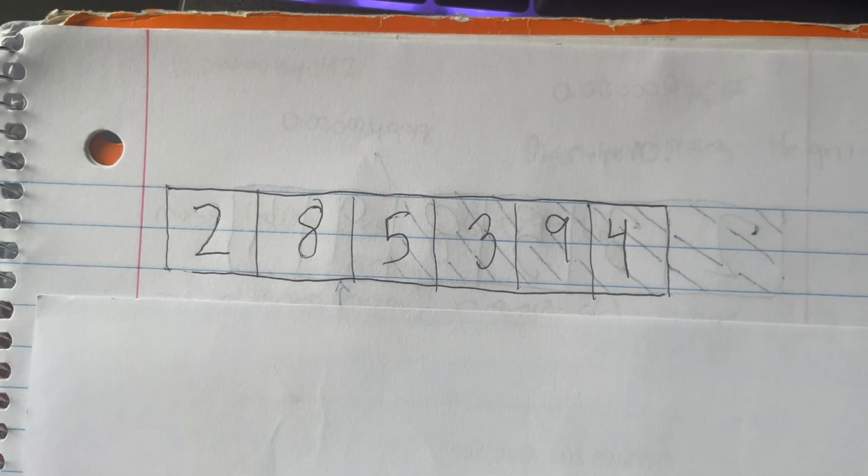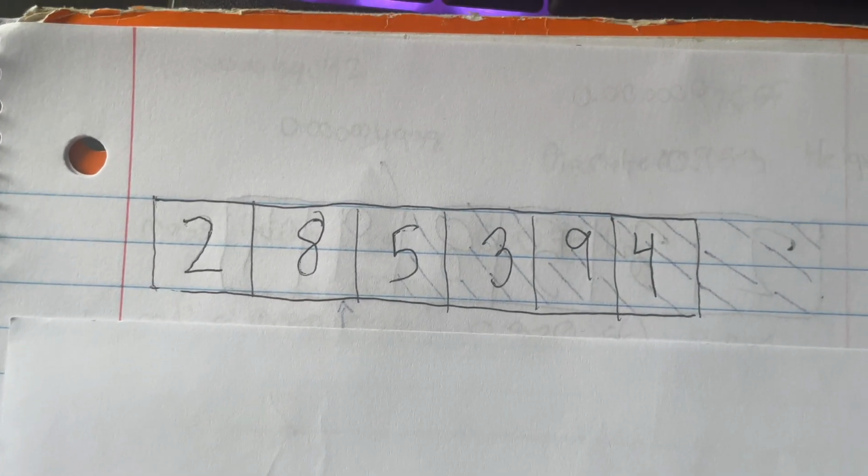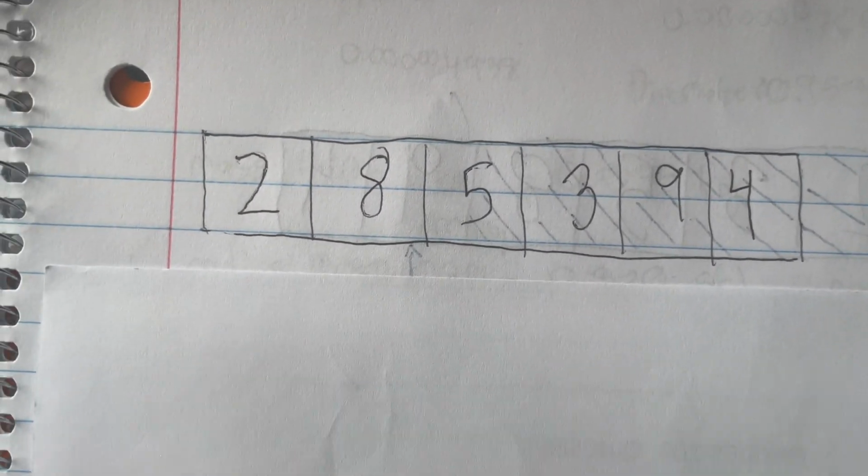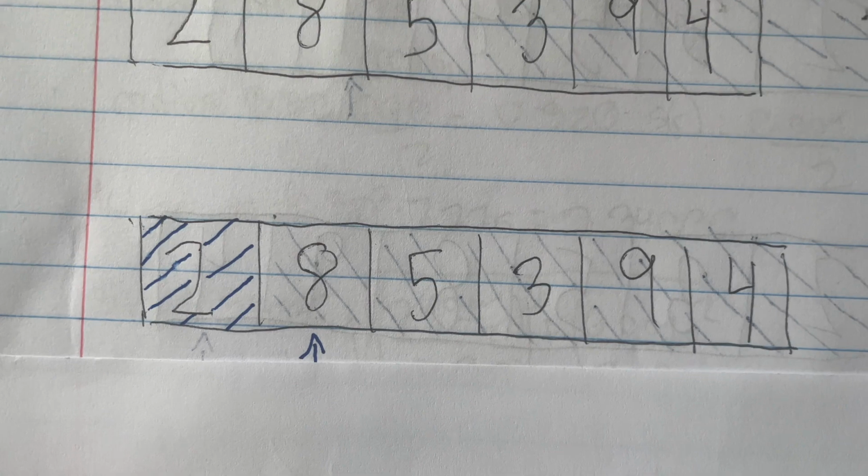Let me give you an example. Unfortunately, I don't have a whiteboard with me, so I wrote the example on my notebook. And just to clarify, I colored the sorted partition of the array in blue. Okay, let's say we want to sort this array. Of course, we work from left to right, so we start with 2. There's nothing at the left of 2, so 2 is already sorted, right? We color it in blue.